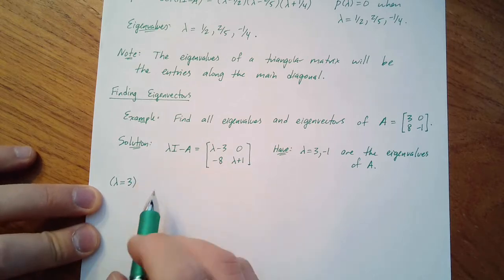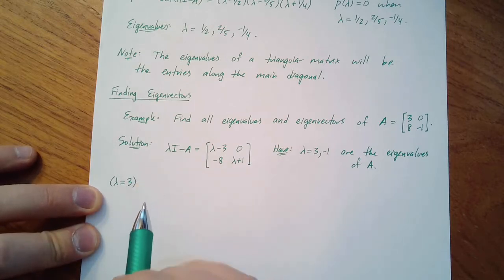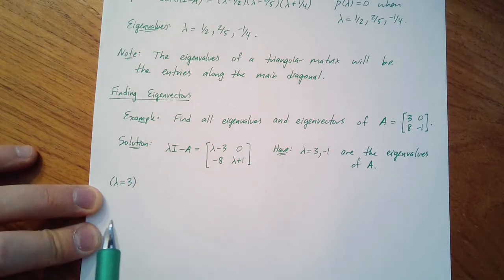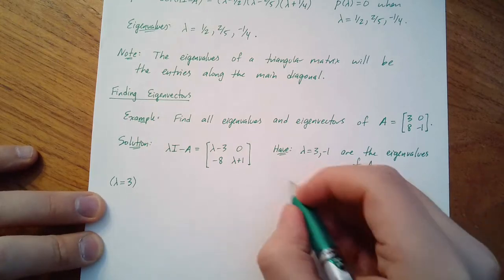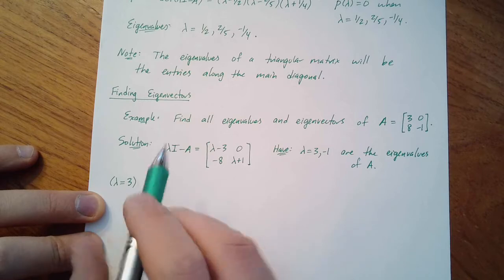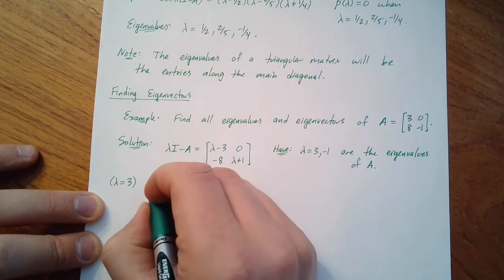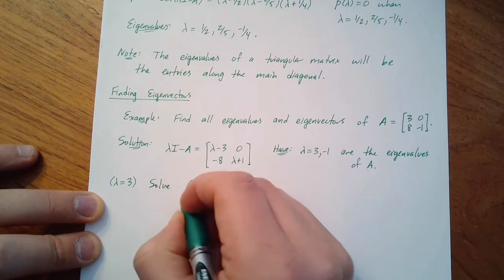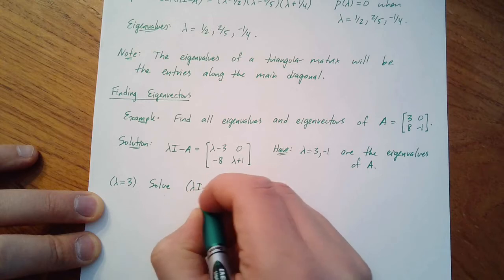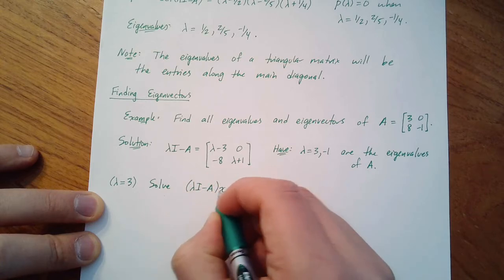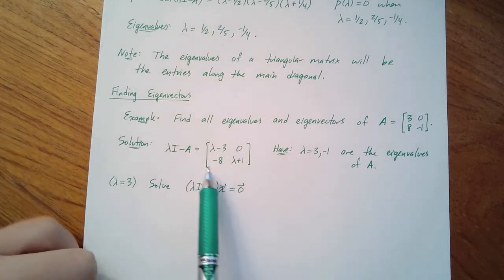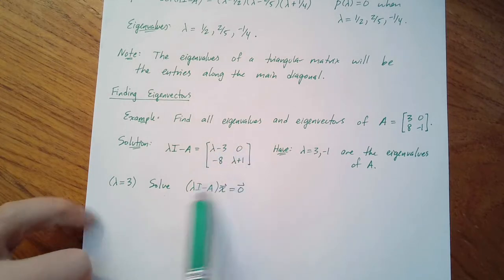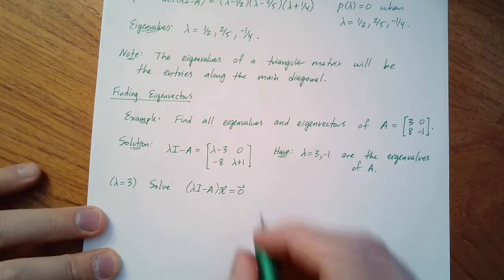What you're going to do is solve the associated homogeneous system. You want to solve lambda I minus A, x equals 0, the associated homogeneous system to this matrix, but where lambda is equal to 3.